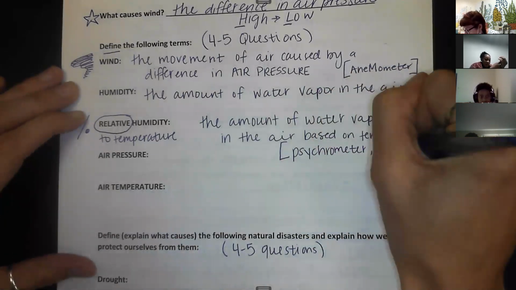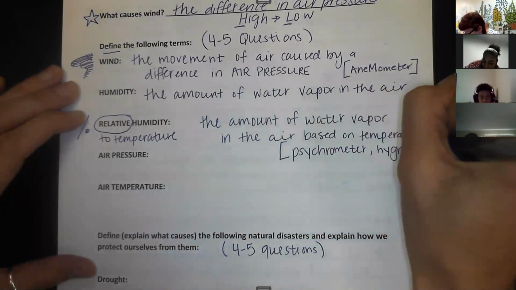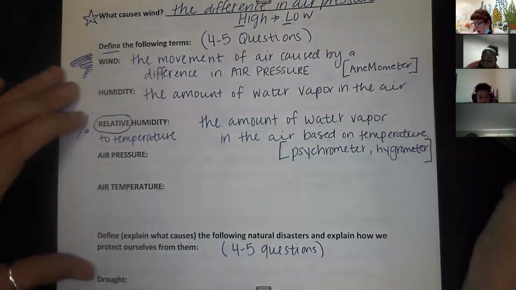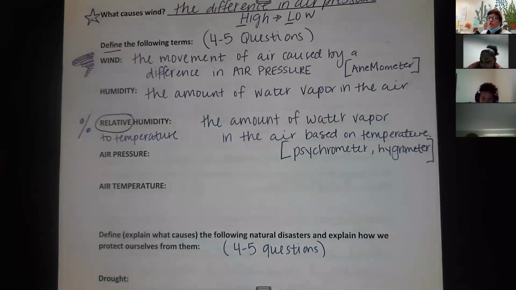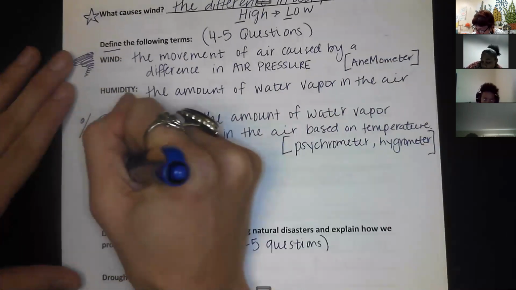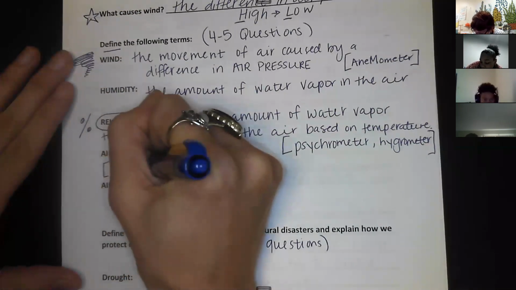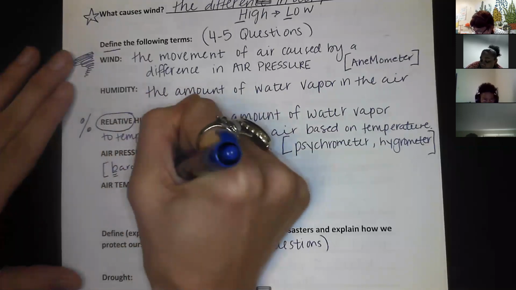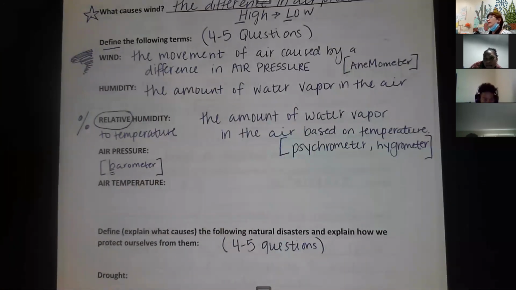You guys were absolutely right, which makes me so proud. Air pressure is measured with the barometer, like bike pressure or blood pressure. But I'm still coming back to my mobile friends. Y'all, what is air pressure? Tell it to me.